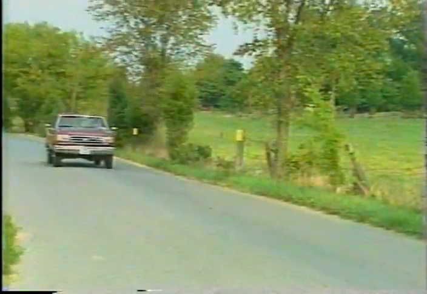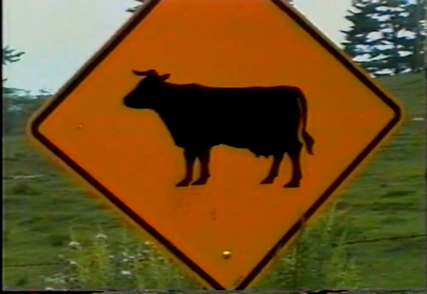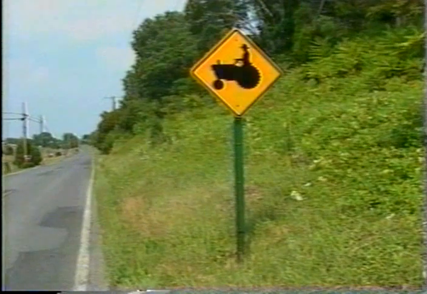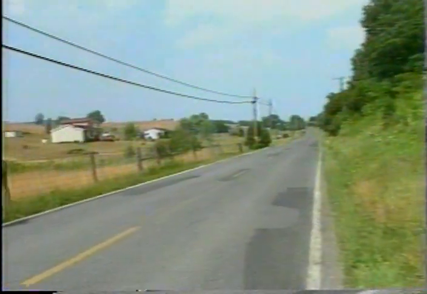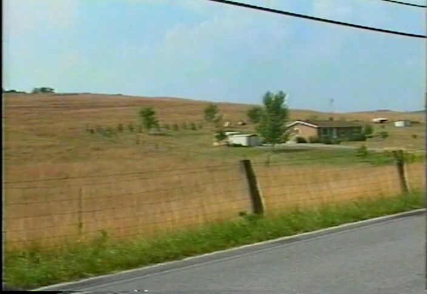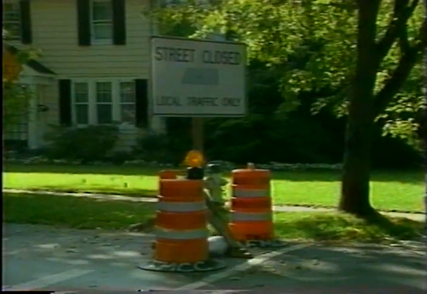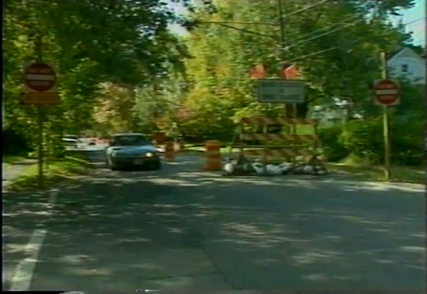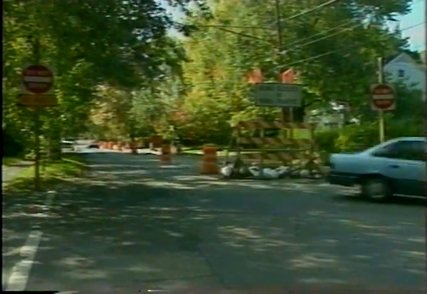In rural areas, there are a series of advanced crossing signs that should be used to warn drivers of cattle, deer, or farm machinery. If these dangers are seasonal, the signs should be covered or removed when not needed. The Local Traffic Only sign is used where a highway is closed to through traffic for maintenance or construction.